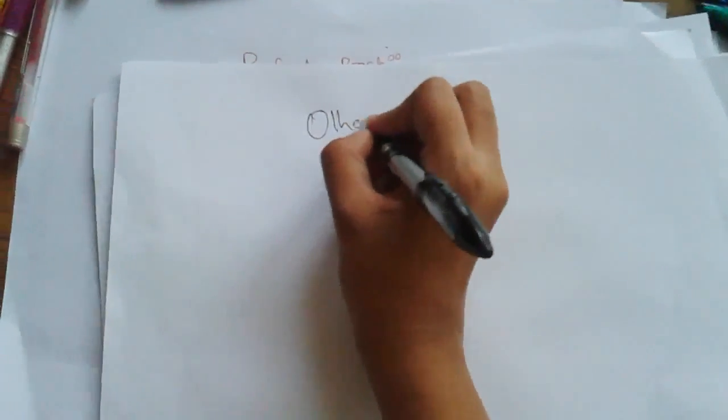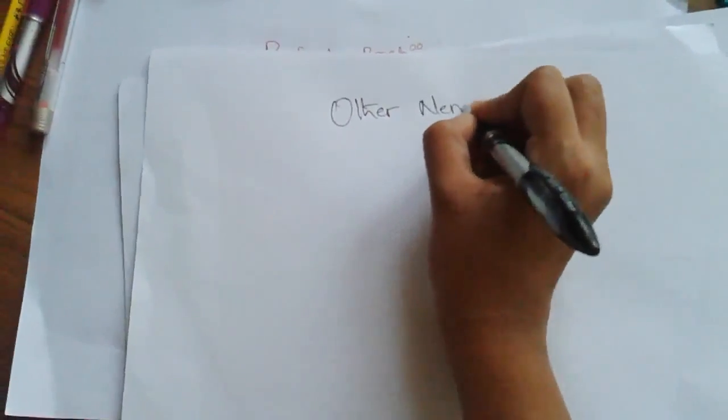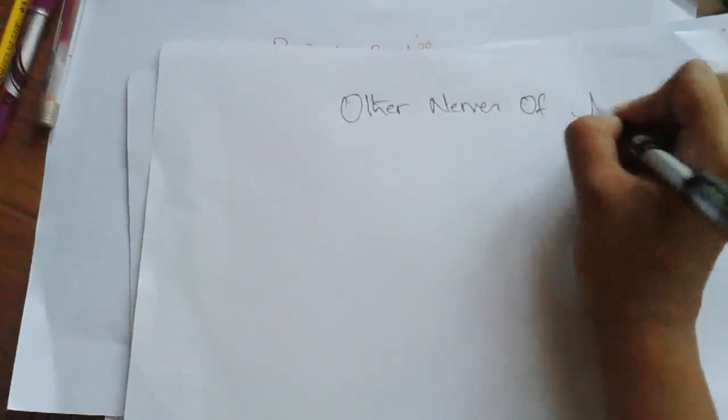So the next thing that you are going to learn here is the other nerves of the arm. As I said, you have completed the radial nerve and the musculocutaneous nerve in the arm.